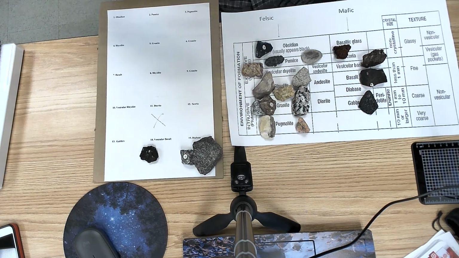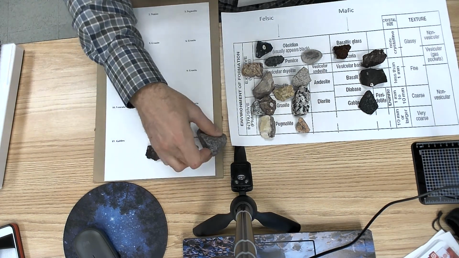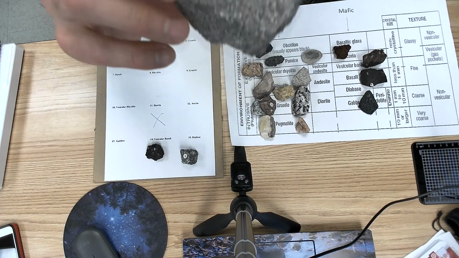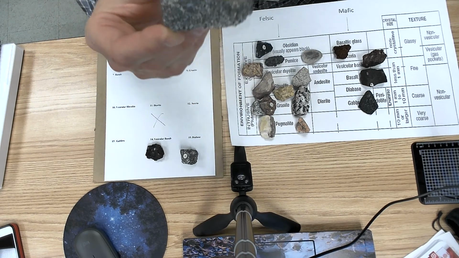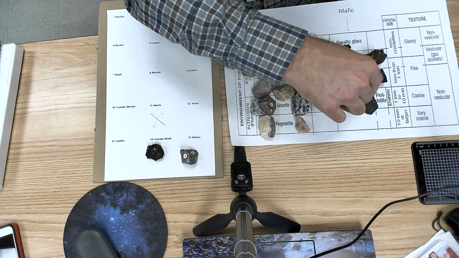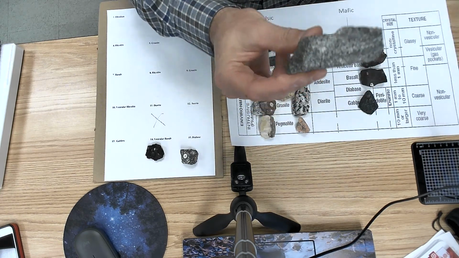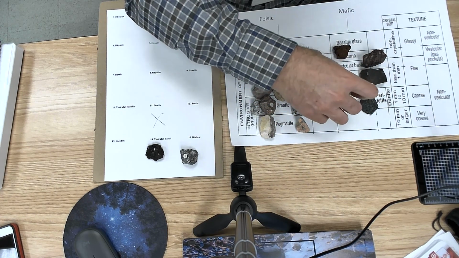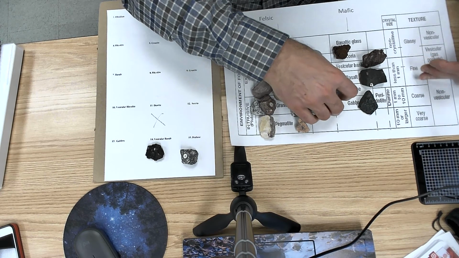And finally, I only have about 20 seconds left. This is a rock called diabase. Diabase is the only igneous rock that occurs in Pennsylvania here at the surface. Diabase is basically a coarse grained igneous rock here in Pennsylvania. Sometimes it's on the border between fine or coarse.